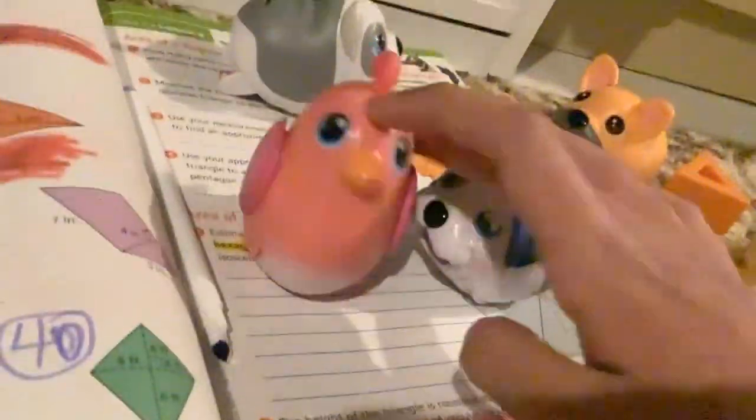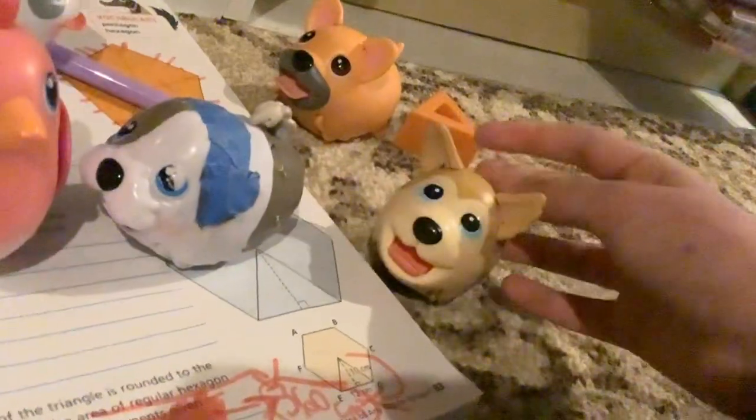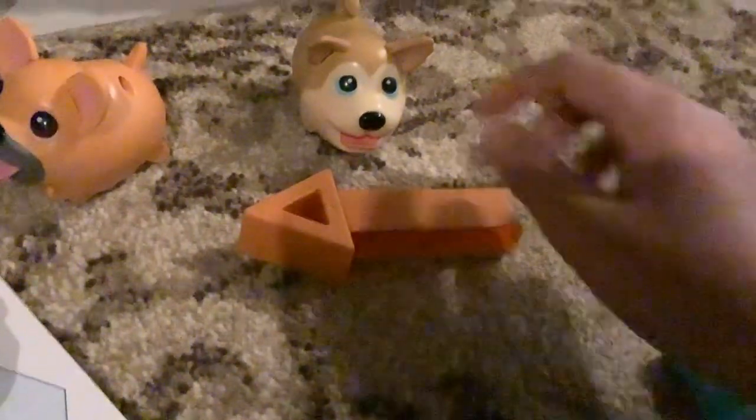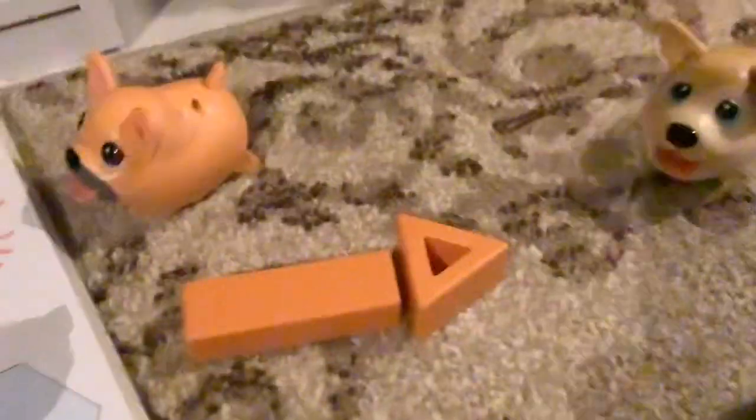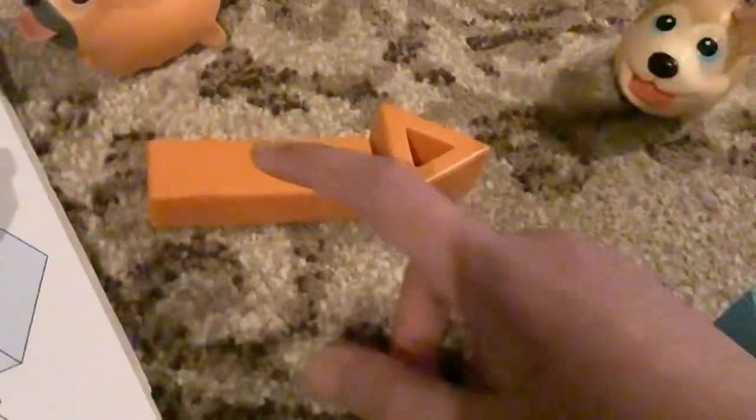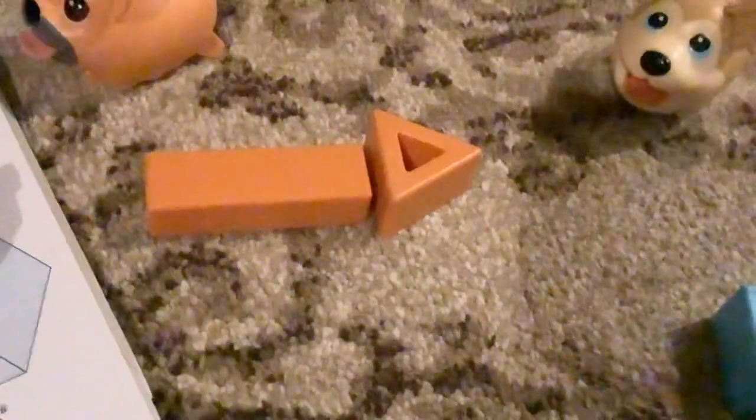Okay, check understanding. Explain how to find the area of a complex figure. Well, we just talked about it, didn't we? Yes. To find the area of a complex figure, you need to find the areas of all of the shapes that the complex figure has and add the areas of all of those shapes together to find the area of the complex figure itself. Arrows are a good example of complex figures because they have a rectangle and a triangle.